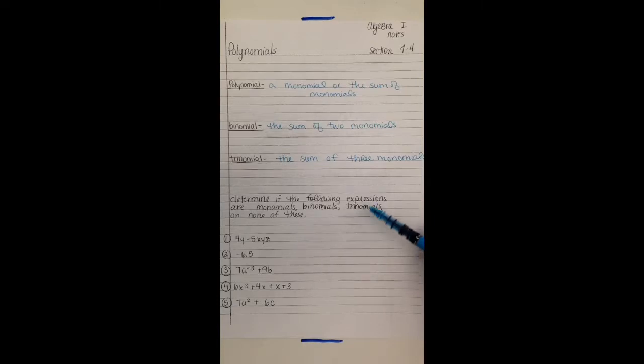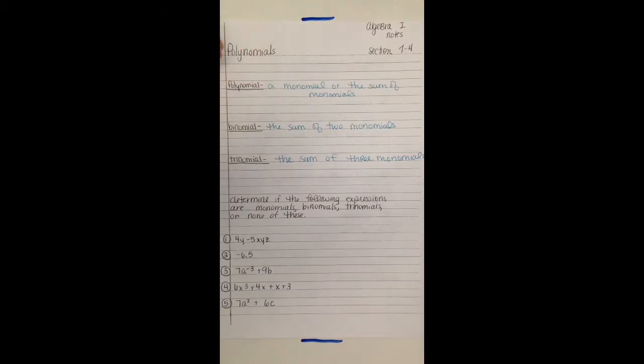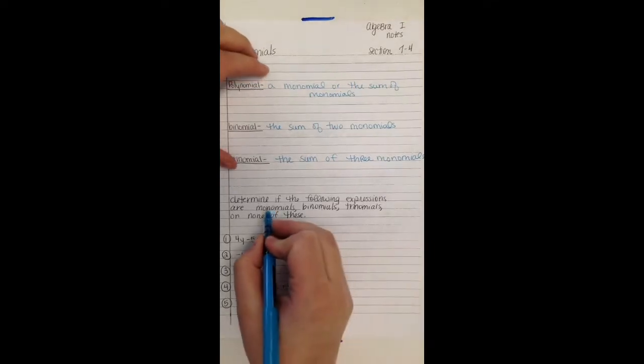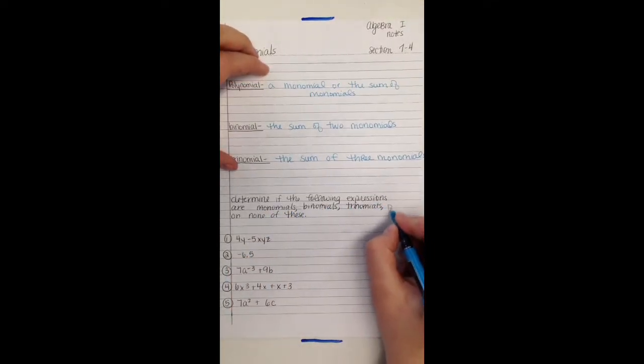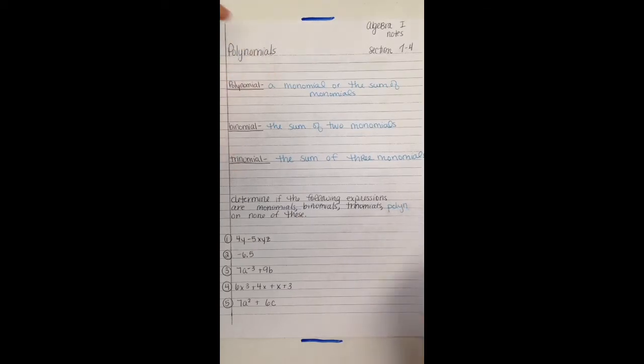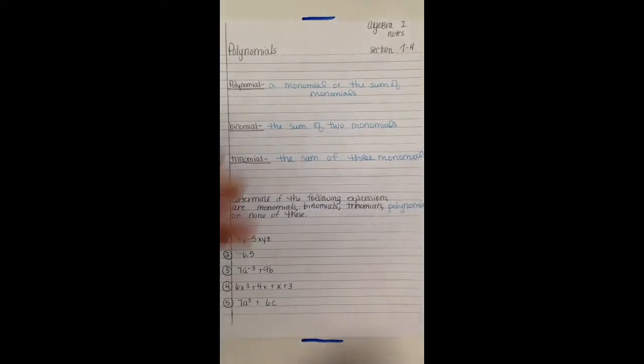So first thing we're going to do is take a look at these examples and determine, are they monomials, binomials, trinomials, or neither, or are they a polynomial? So I actually want you to cross off this part, the monomials, binomials, and trinomials, and write polynomial. Now, we know from the word polygon that poly means many, so it's many nomials or many terms or polynomials.